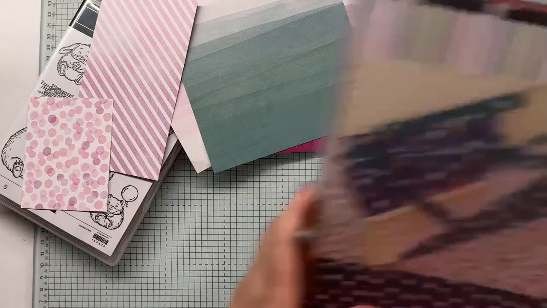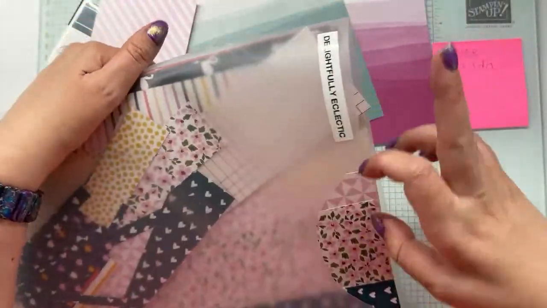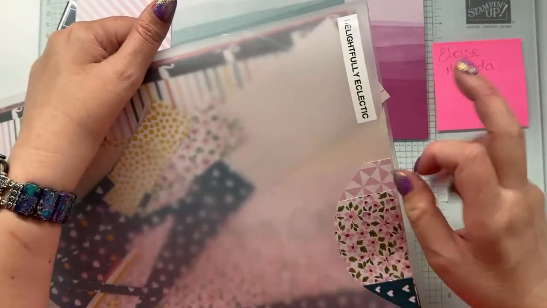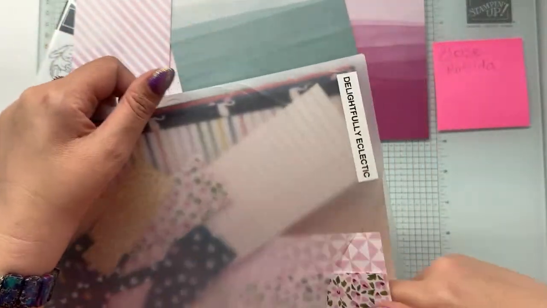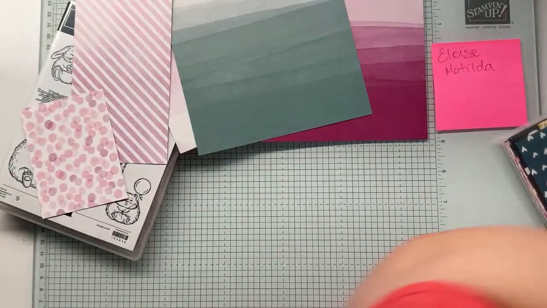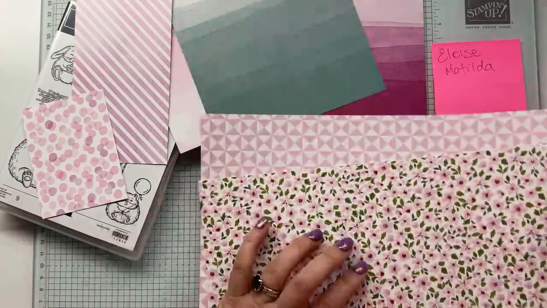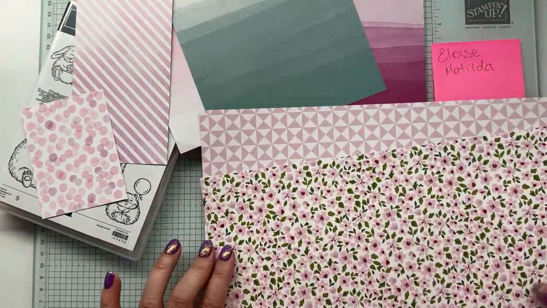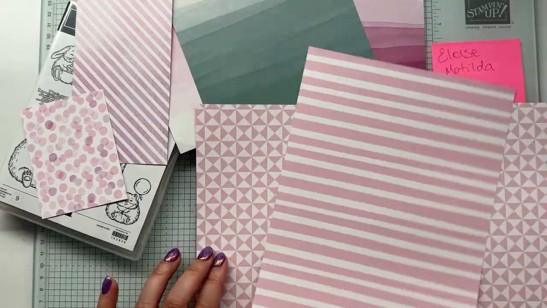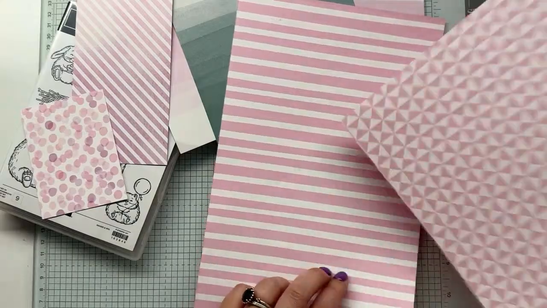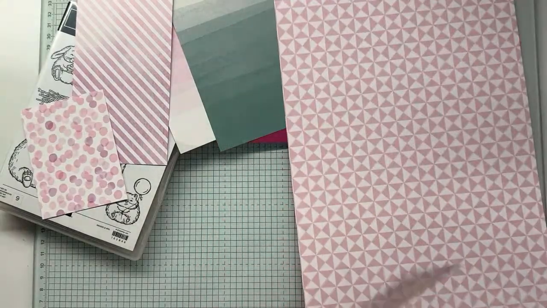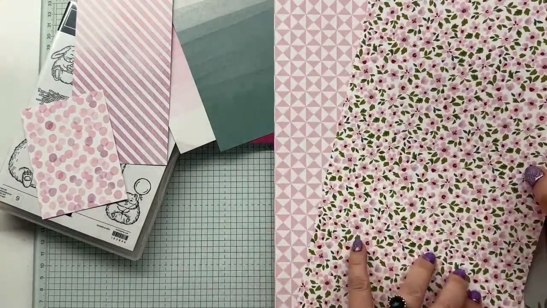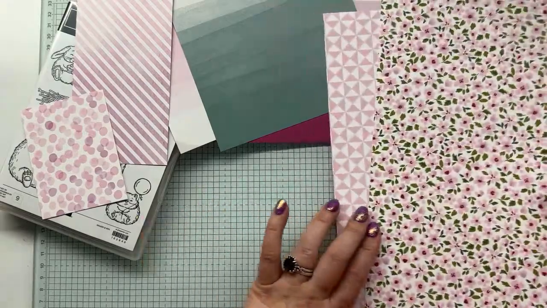Now, I am just going to pull these two papers out from Delightfully Eclectic. I'm just going to see if we can work them in, because there's nothing like, ooh, see that, oh, that's nice, no, not those. I do love this floral. It is really, really sweet.